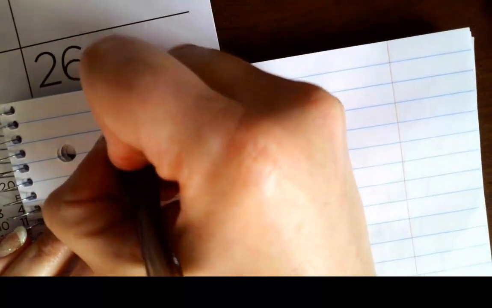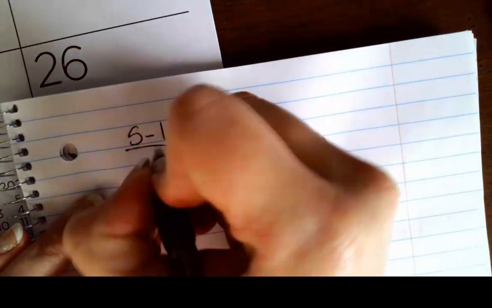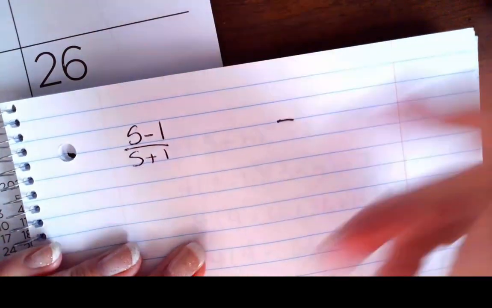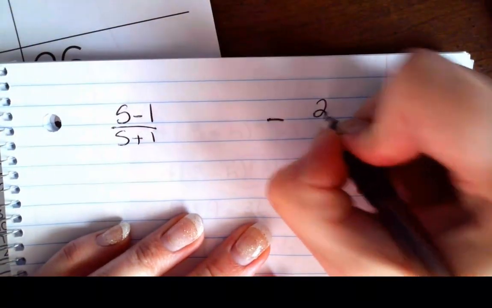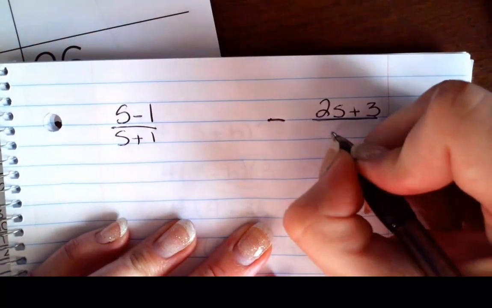All right, the final example is (s minus 1) over (s plus 1) minus (2s plus 3) over (2s plus 1). These are not 5s, these are s's. Again, I'm going to leave some room to get my common denominator.